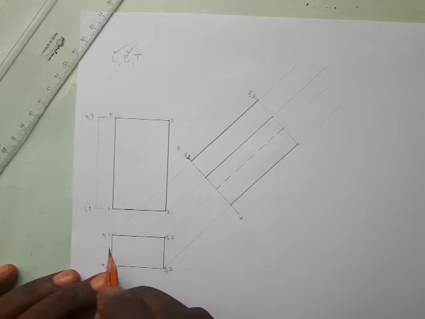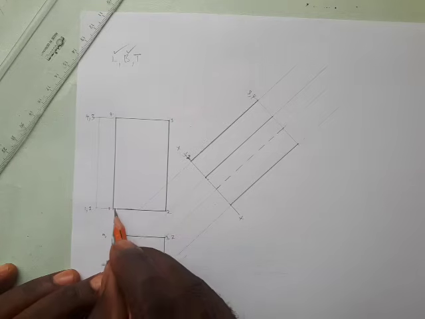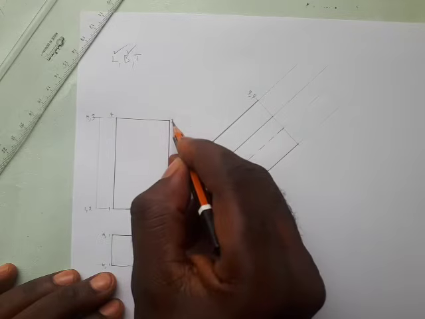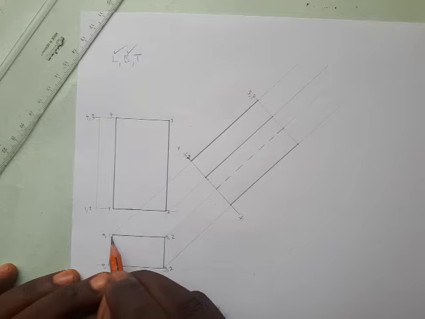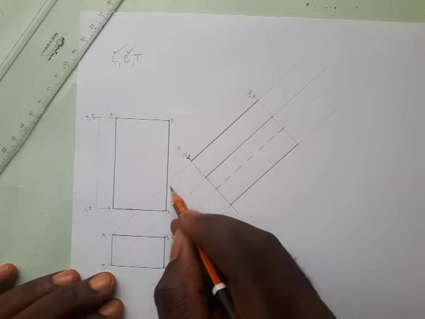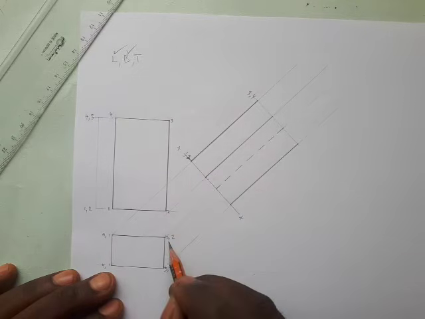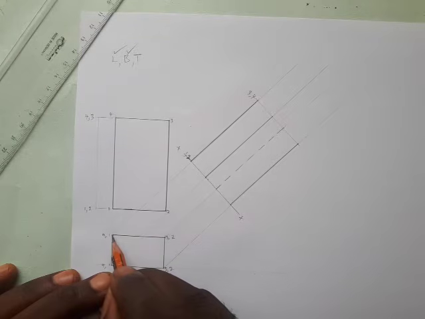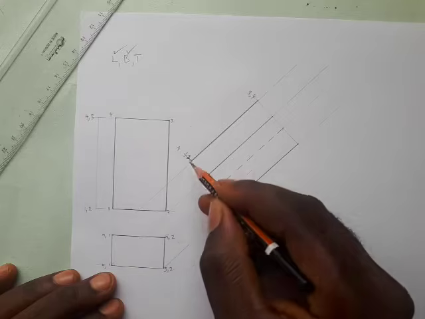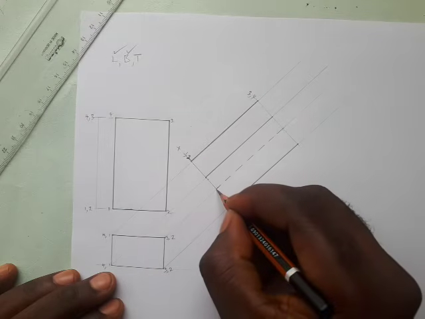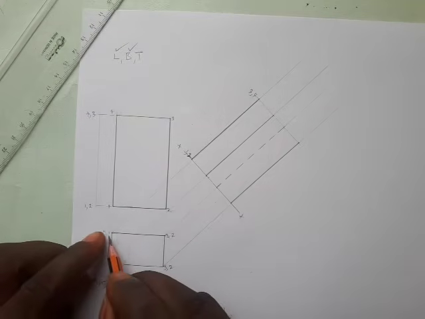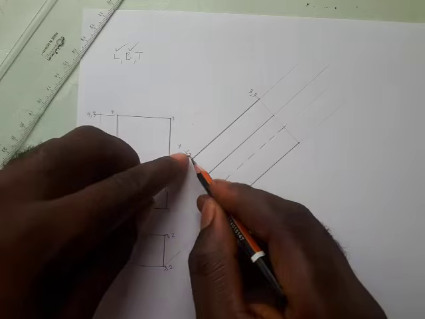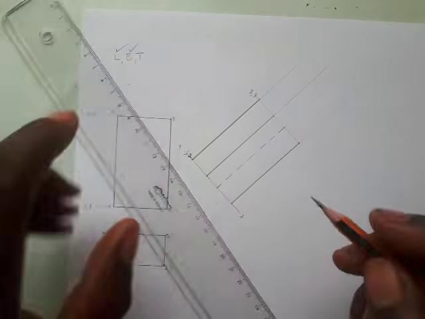So what is happening here? 1 is joined to 2 and 4 joins to 3 at the top. Let's deal with 1 to 2 first. Where is 1? This is 1, joined to 2. Where is 2? 2 is still on this line, which is this point. They were joined, so you also come here and join 1 to 2.